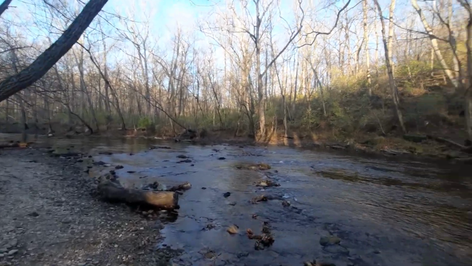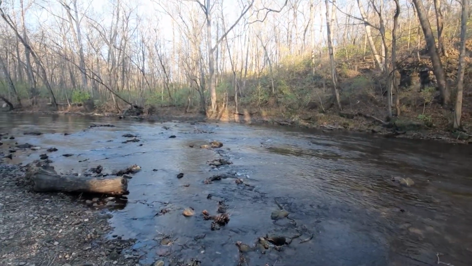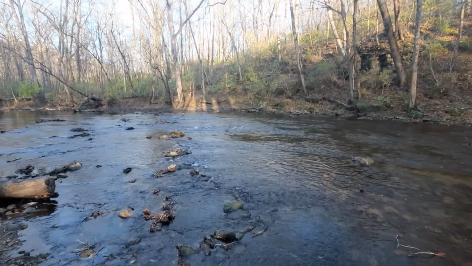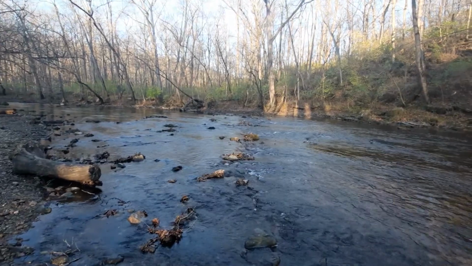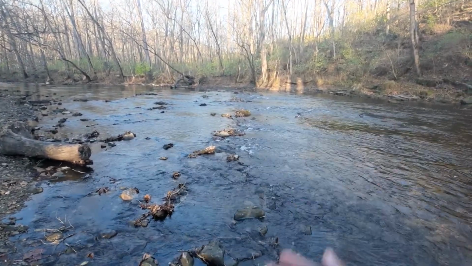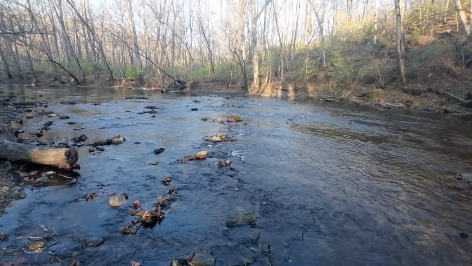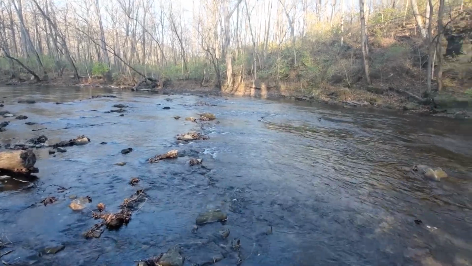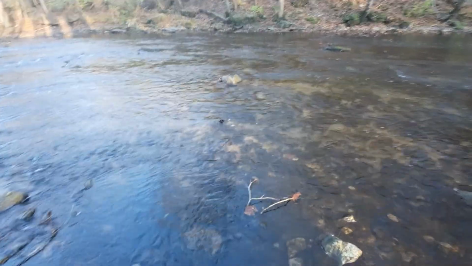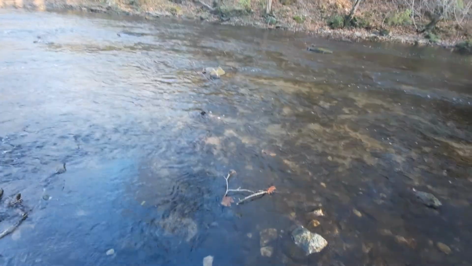So this portion right here of the river, these are your riffles. Riffles typically form because there are rocks that are exposed, more or less. And usually these parts of the river are more shallow, and you can clearly see the surface right now.